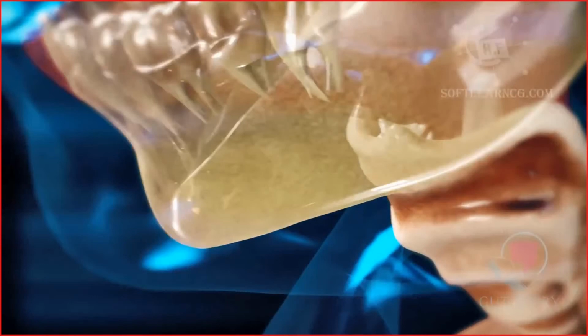Pay attention, called amylase. Wait, yeah, Abdullah. Wait. Sorry. Pay attention to this name. The saliva contains an enzyme which is called amylase. The amylase is the first enzyme that digests the starch.